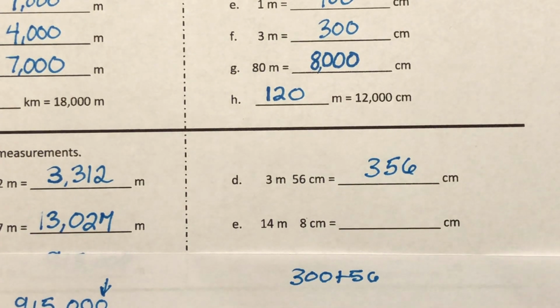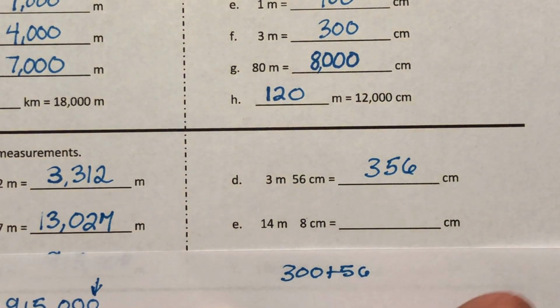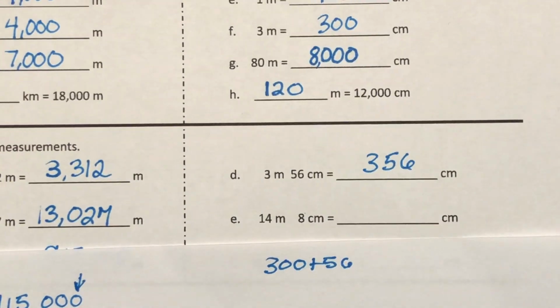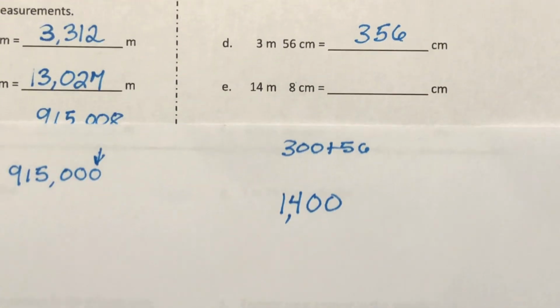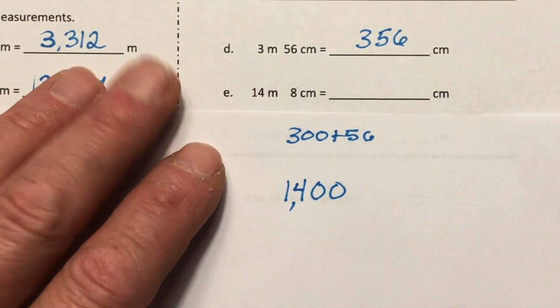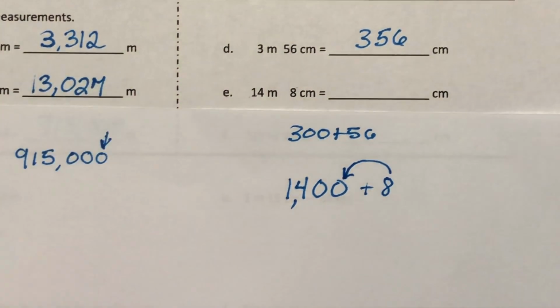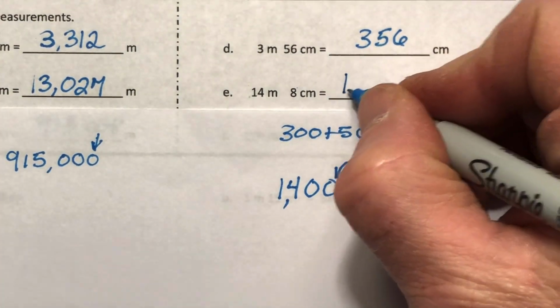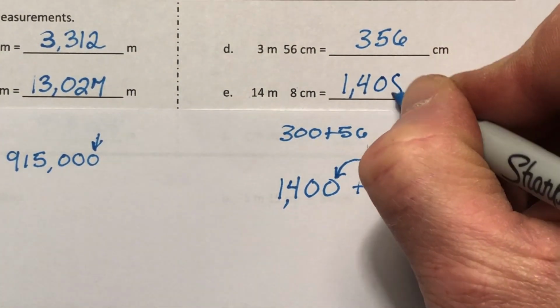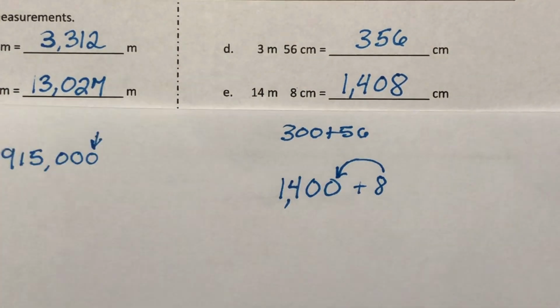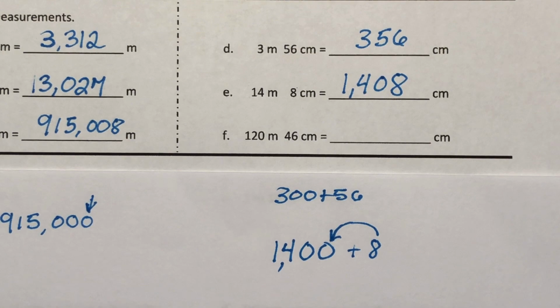So down here is 14 meters and 8 centimeters. So 14 meters. So for every meter, it's 100 centimeters. So this would be 1,400. Oops, I'm out of the picture. There you go. So this is 1,400, okay? So if I just add 8 centimeters to that, I'm just putting that 8 right in the ones place. So that comes out to be 1,408 centimeters, okay?